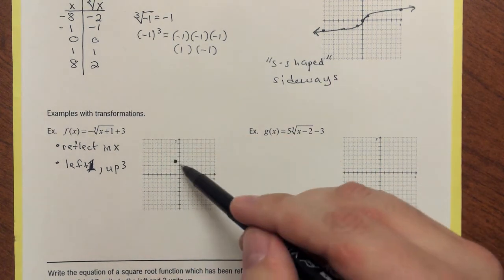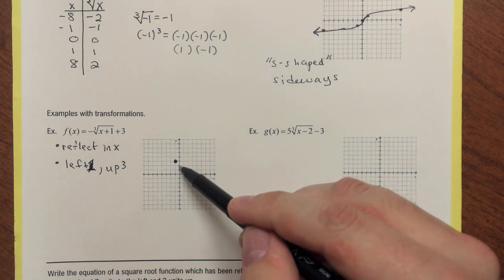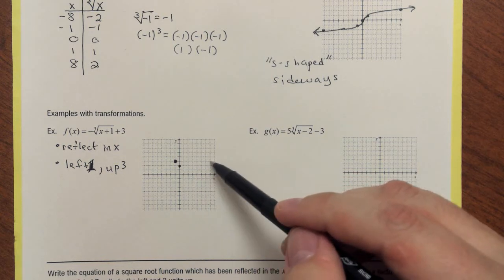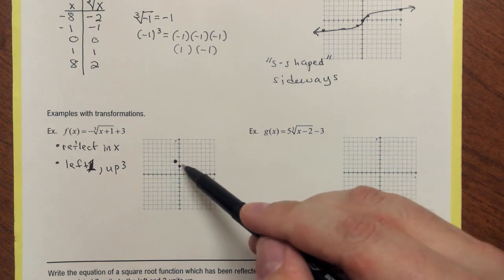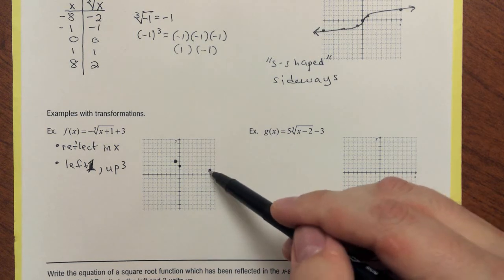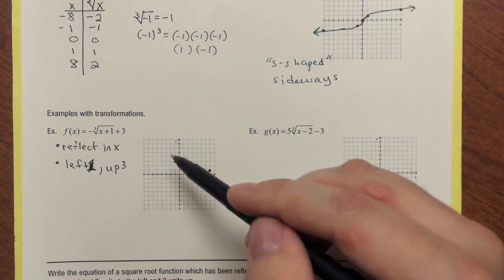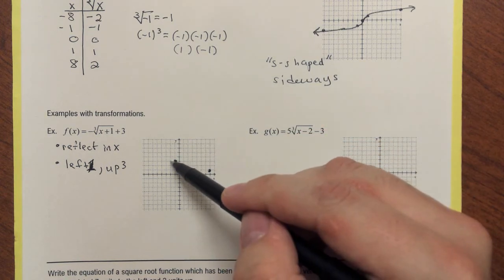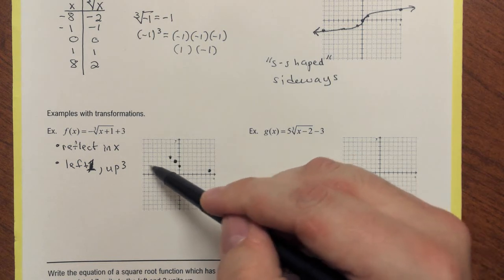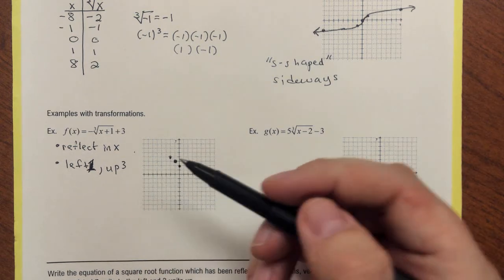My cube root, normally I go 1 to the right and 1 up. Instead I would go 1 to the right and 1 down. Normally I would go 8 to the right and up 2. Instead I will go 8 to the right and down 2. Can do the same thing on the other side. Normally I would go 1 to the left and down 1. Instead I go up 1. Normally I'd go 8 to the left and down 2. Instead I will go up 2. So it'll put me somewhere off the grid.